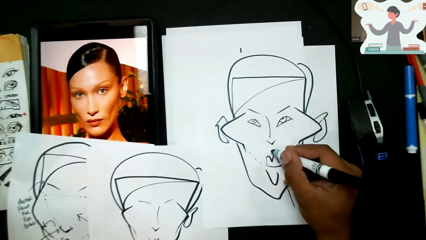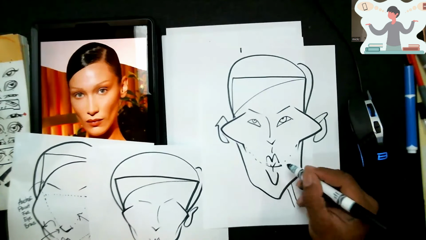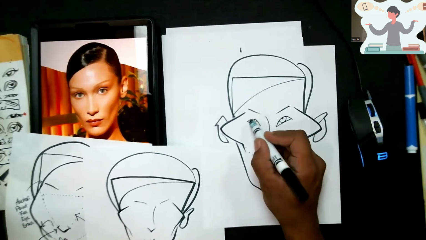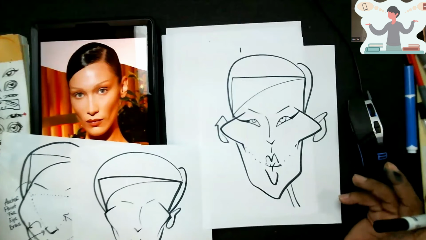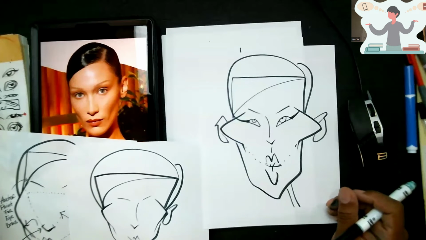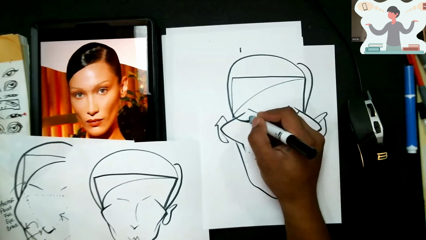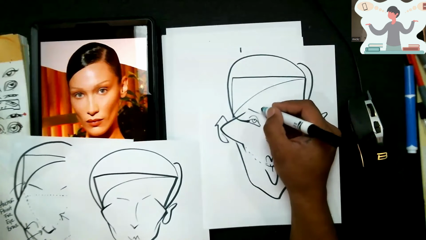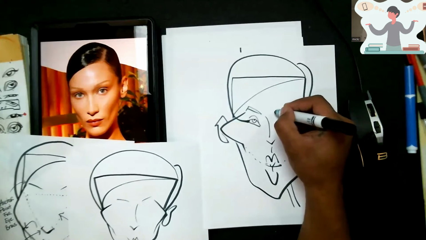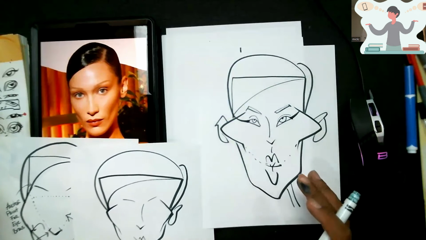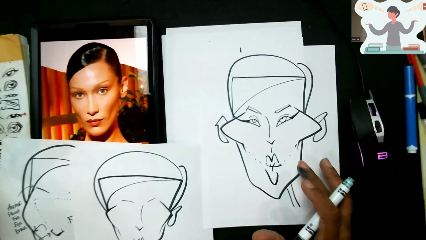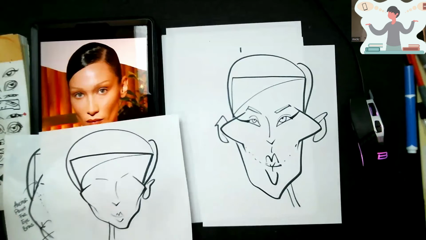See? It's extremely exaggerated, but it still looks like her. As long as I get the head shape right, I can't miss. But it all starts from you understanding what the rules of that head shape are. Okay? Does that make sense?